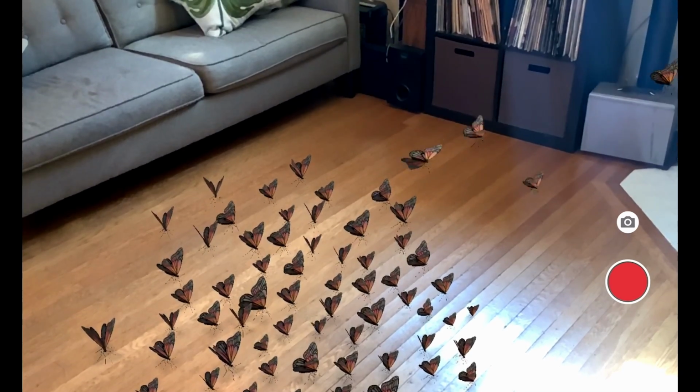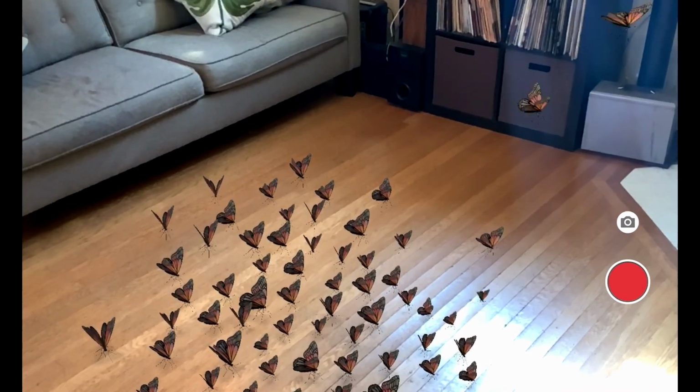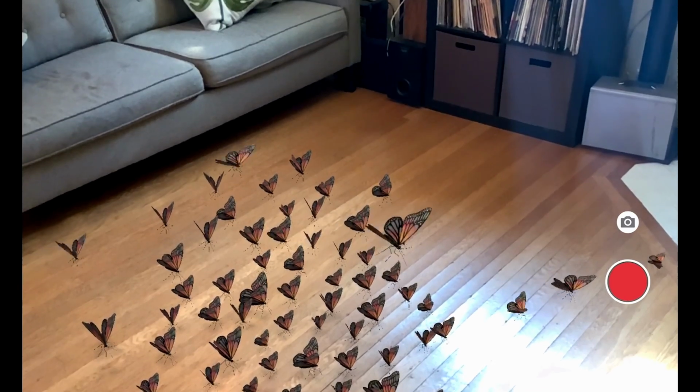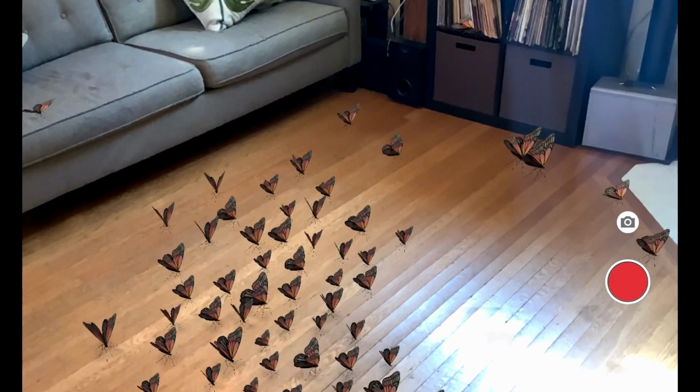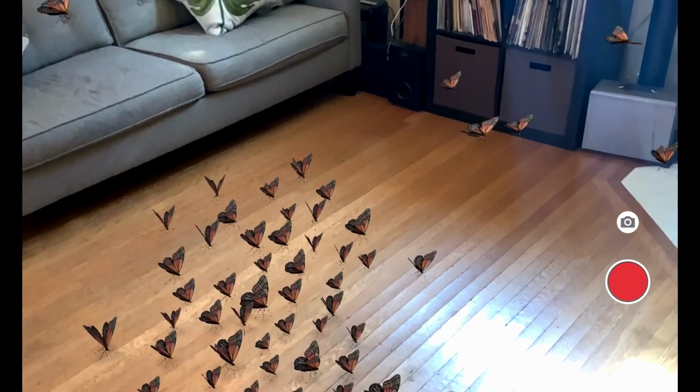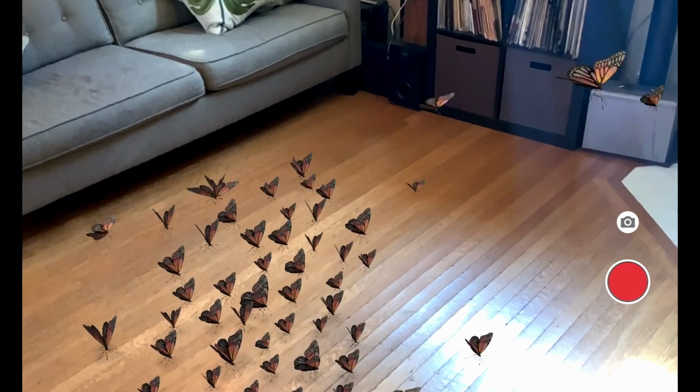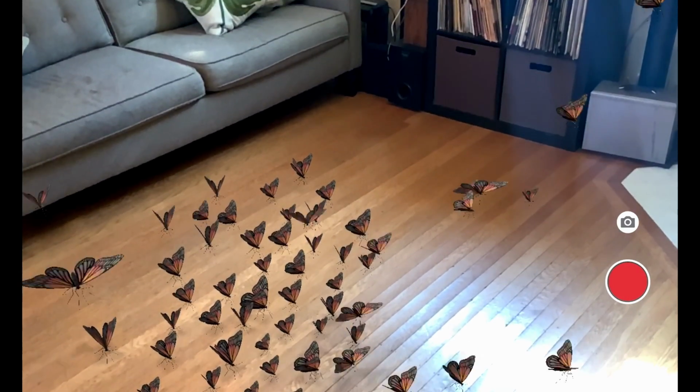So this is the project that I actually used this butterfly for. I wanted to create a butterfly cyclone. So what I did was I attached proximity triggers to all of these butterflies, so as you move toward them in space, they start to orbit your body indefinitely, like a cyclone.